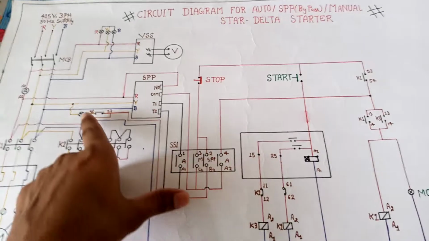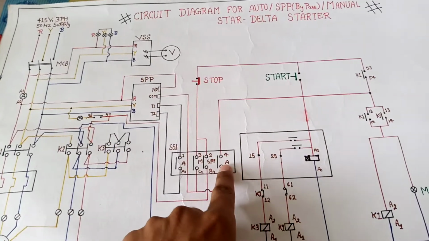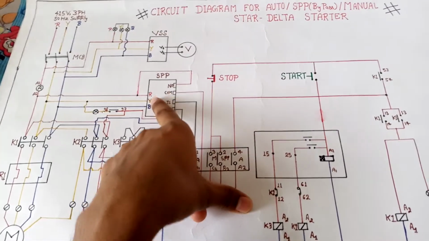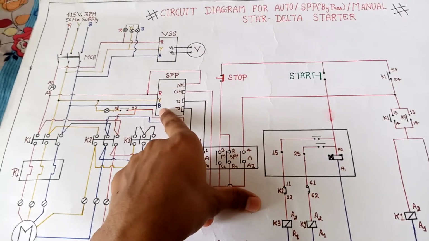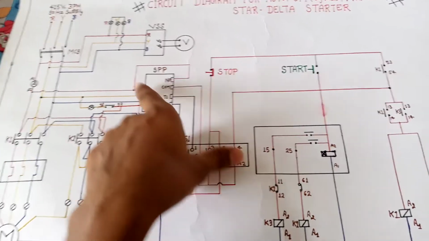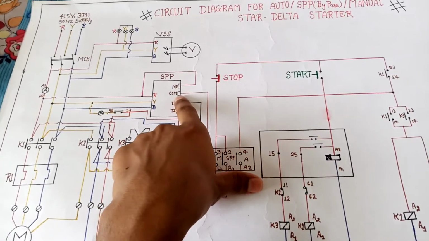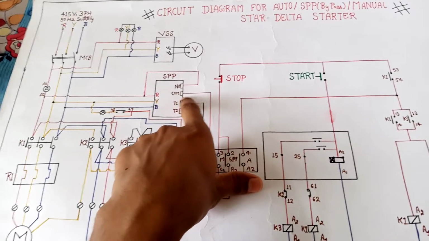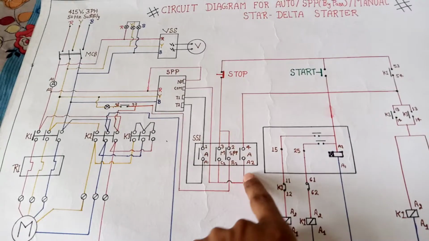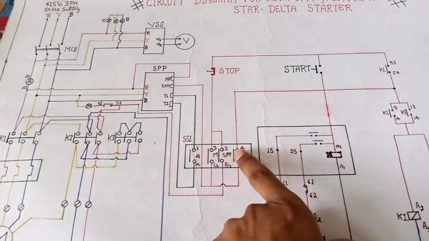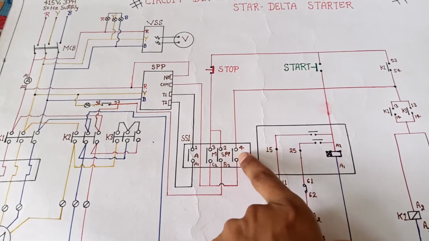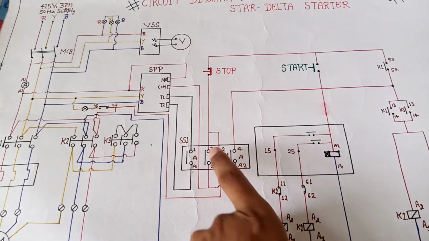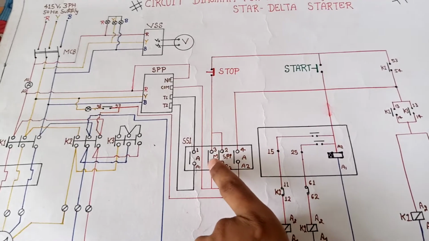You can see if we selected automatic mode, our supply comes here when all phases are coming properly and in sequence, then our R phase comes to the common terminal. This supply comes here and automatically this terminal 4 and A2 is closed, and the other terminals 2, B2, 3 and C2 are open.